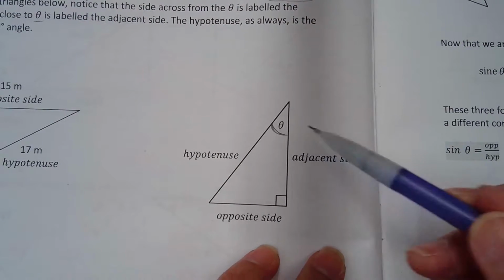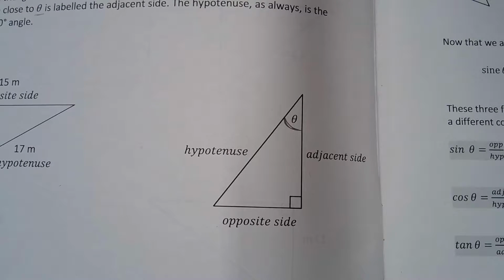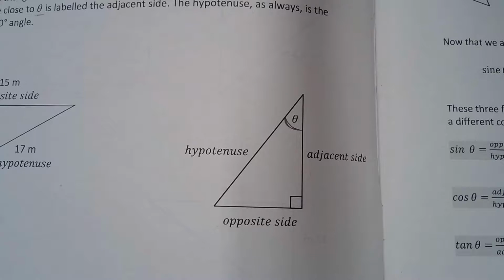So if this is your angle, it's called a reference angle. Which one is opposite? If this is my eyeball, what I see across is this line. And that's the opposite side. And if this is my eyeball, which one am I beside? This one right here. Opposite, adjacent, and then this one is my hypotenuse because that's opposite to our 90-degree angle.